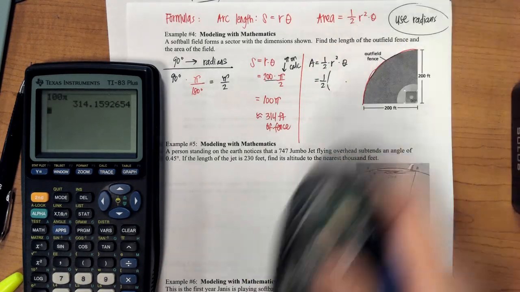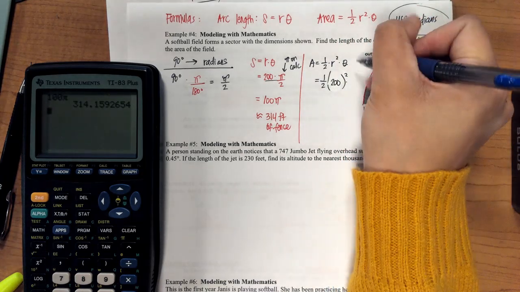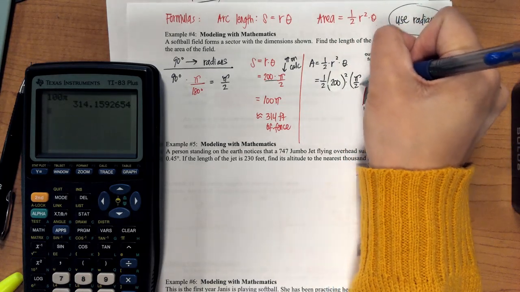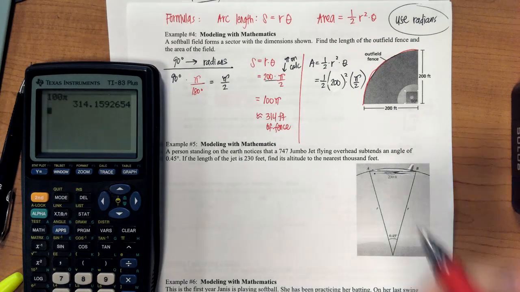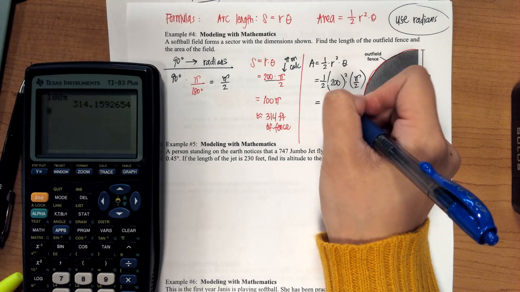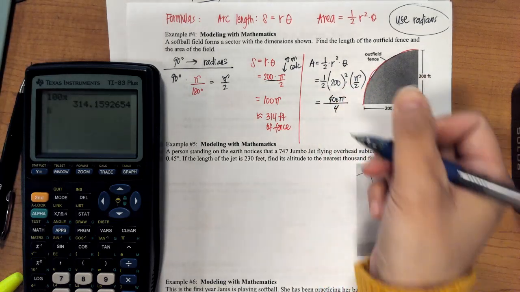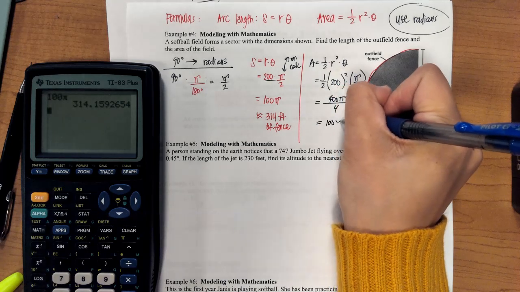Apologies. And then theta is pi over 2. Okay, well 200 squared is 40,000. So really what we have is 40,000 pi over 2 times 2 is 4, which is also 10,000 pi.